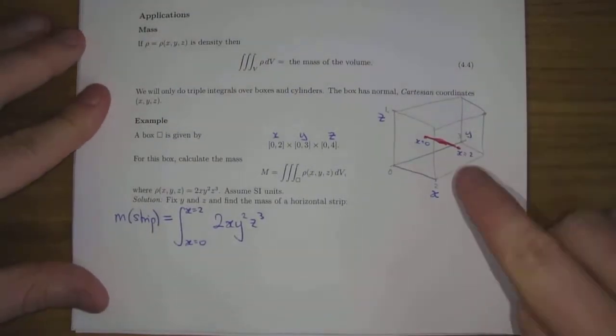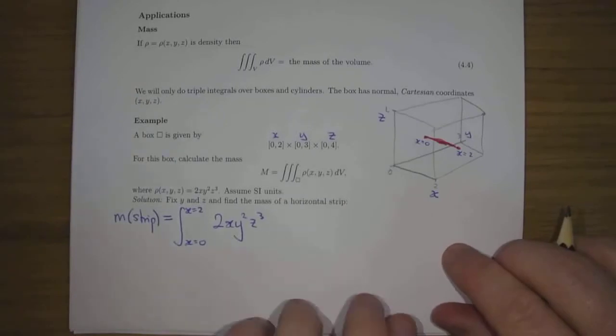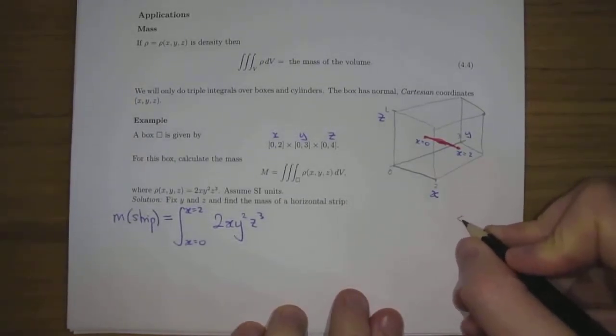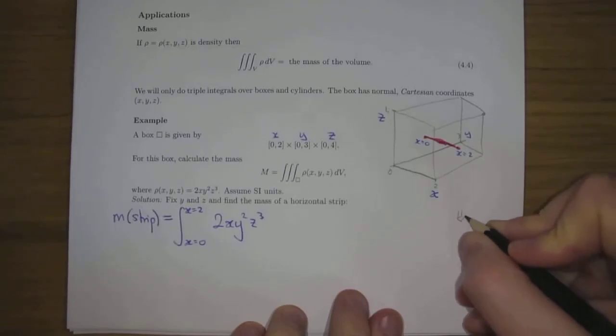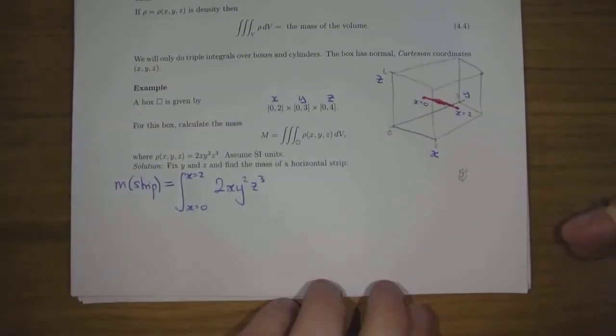Now, if it's a box, that means you're using these Cartesian coordinates. So a little box, a little dV, is a little bit of x, a little bit of y, a little bit of z. Oh, I'm so bad at drawing, sorry. That was stupid. Let me try again.